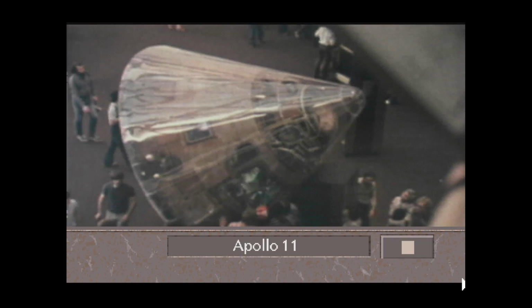Ignition sequence start. 6, 5, 4, 3, 2, 1, 0. All engine running. Liftoff. We have a liftoff. 32 minutes past the hour.